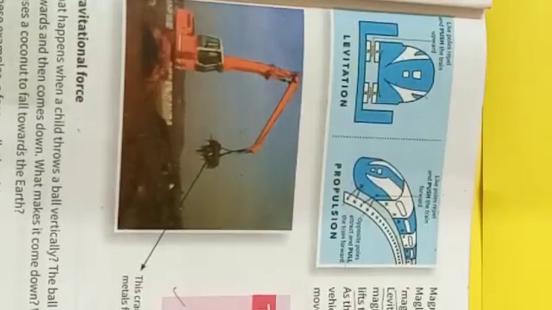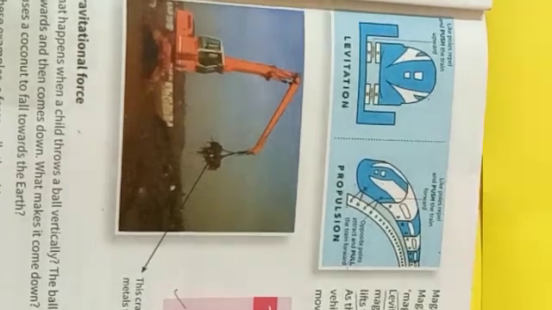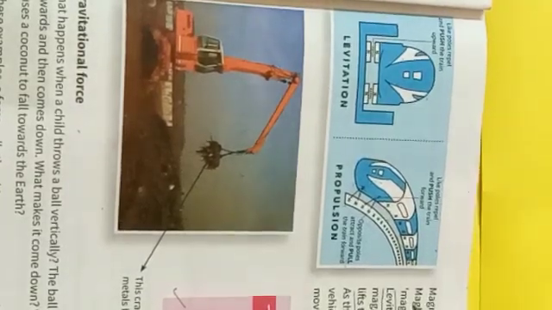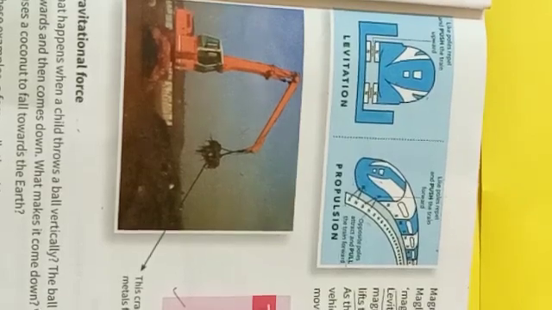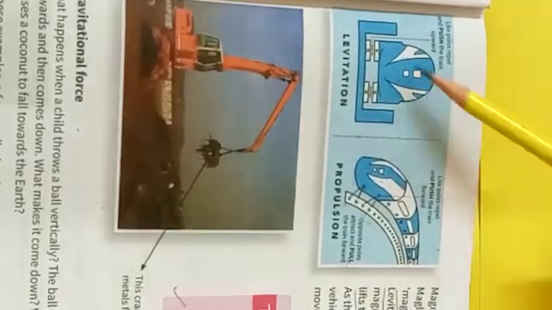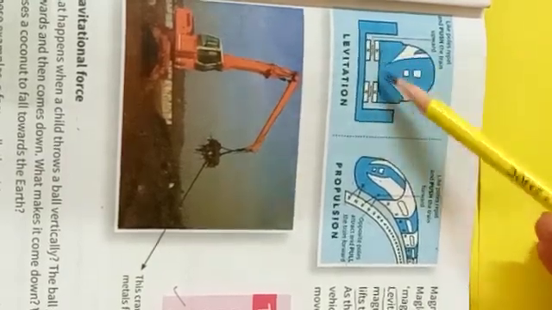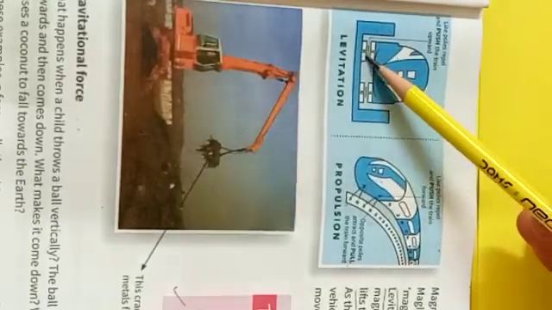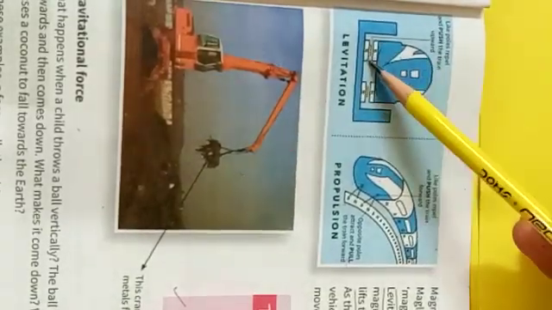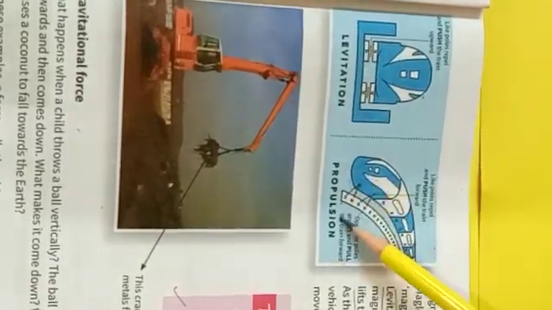Another use of magnetic force is in transportation. Maglev train is the best example. Maglev means magnetic levitation, and levitation means rising and floating. Now see in this figure. There are magnets in the track and in the train. When the like poles of the magnets face each other, they repel each other and lift the train above the track. Then there is the propulsion of the train.